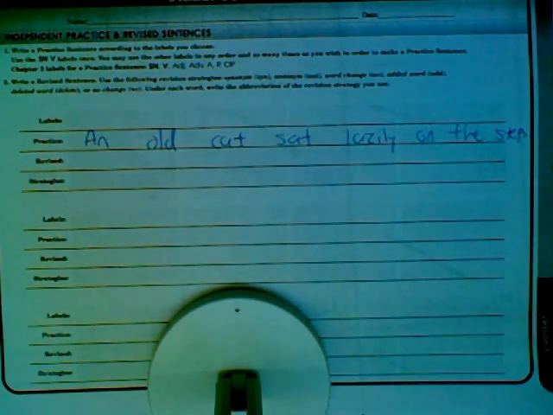Okay, hold on 1 second. Alright, so go ahead and take a look, bud. I went ahead and replaced this so we can go ahead and see. Let's go ahead and let it focus. I wrote, an old cat sat lazily on the steps.